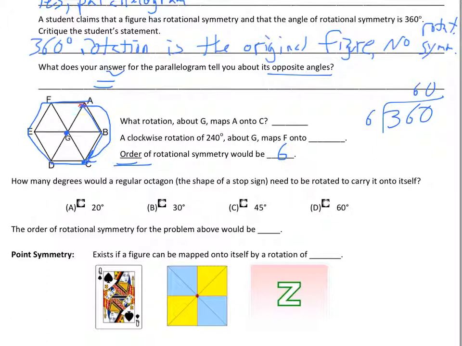So to get from A to B would be 60 degrees. From B to C would be 60 more degrees, which would make that 120 degrees. A clockwise rotation of 240 maps F onto, well, if we rotated 60, 120, 180, 240, that would leave us onto B.